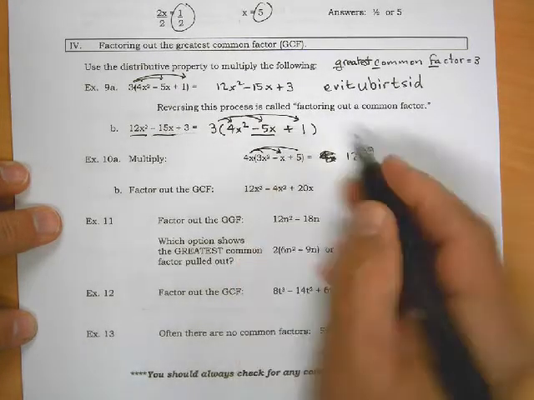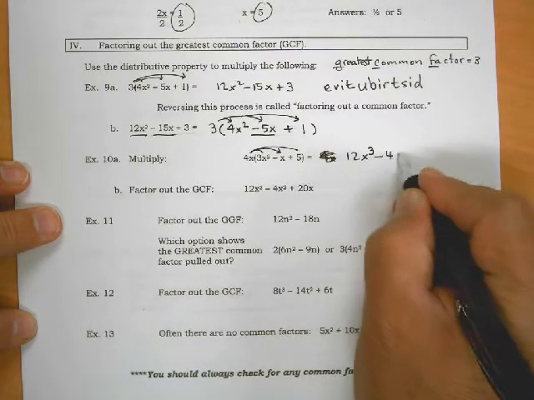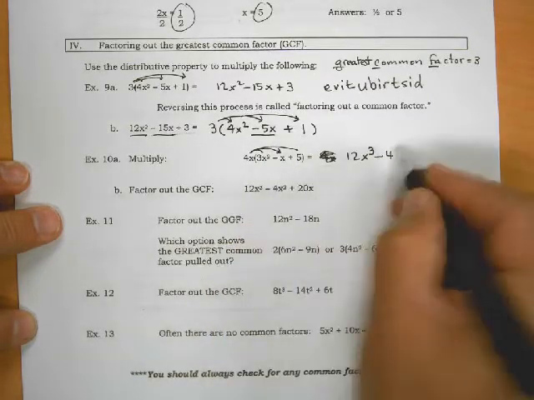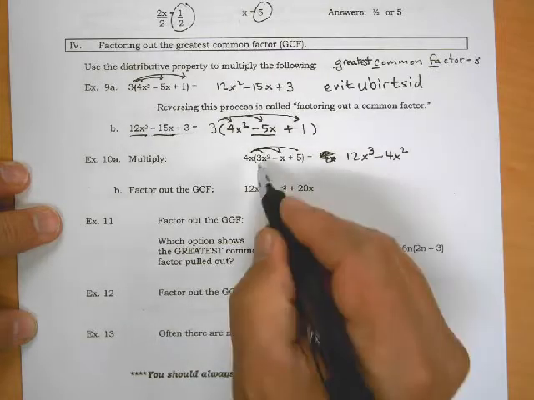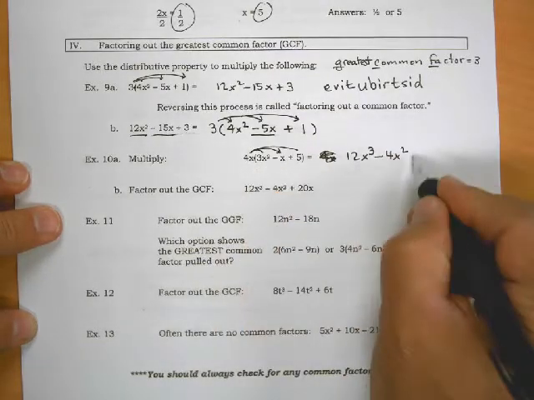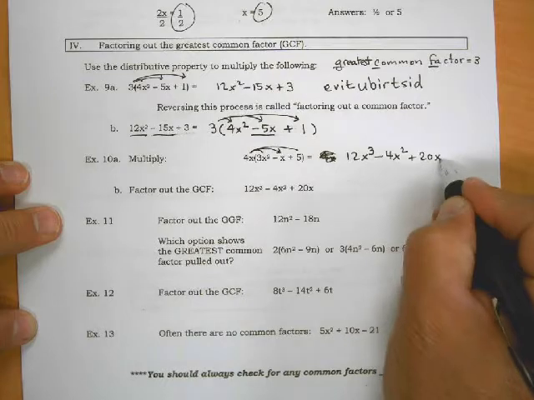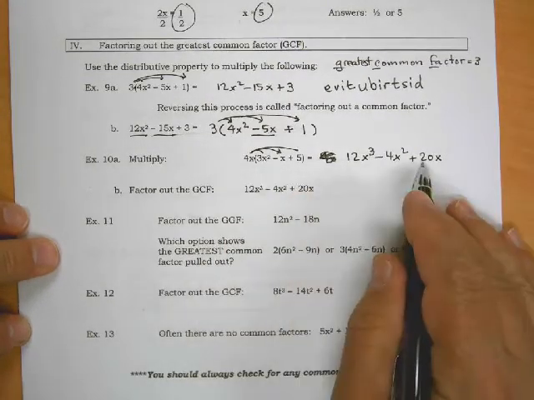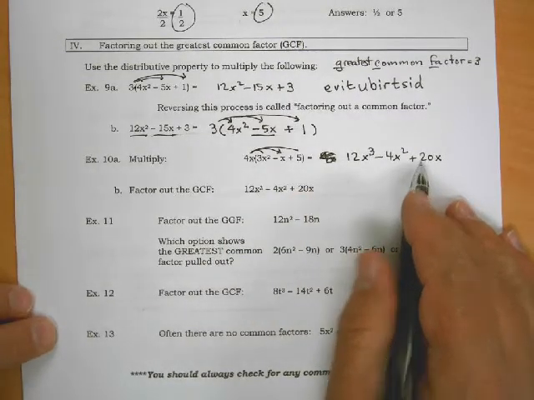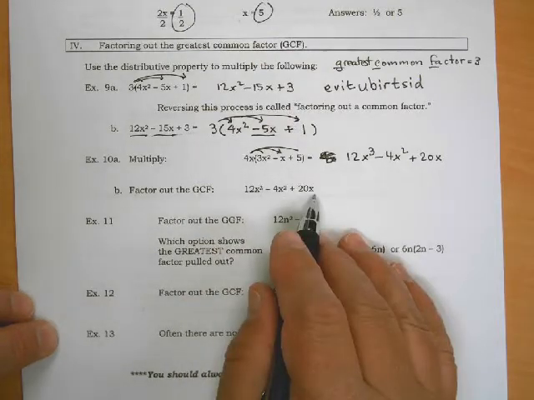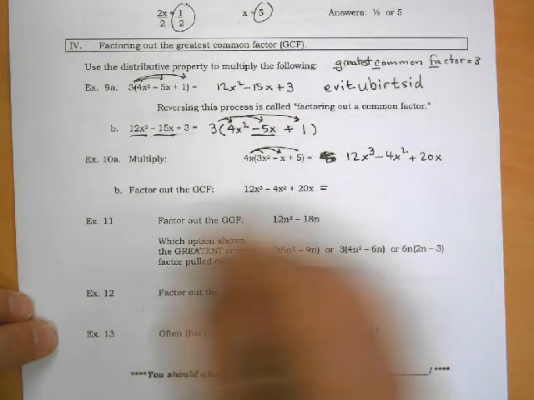The second one here gives negative 4, and you can see there's an x times an x, so I'll put x squared there. And then 4x times 5 is plus 20x. That's the multiplication direction. We use that to check factoring. Now I'm going to start with that answer, or that one, and I'm going to go the other way.